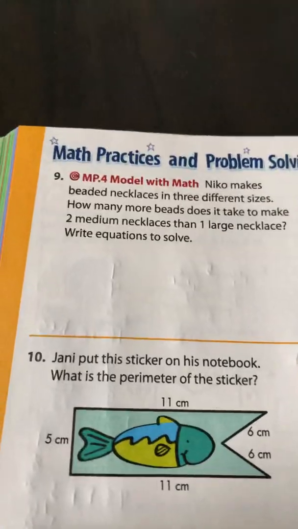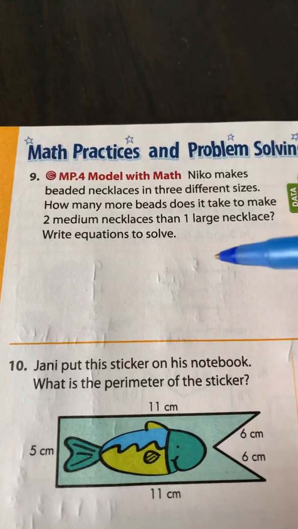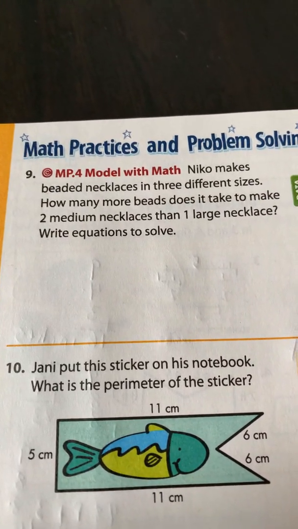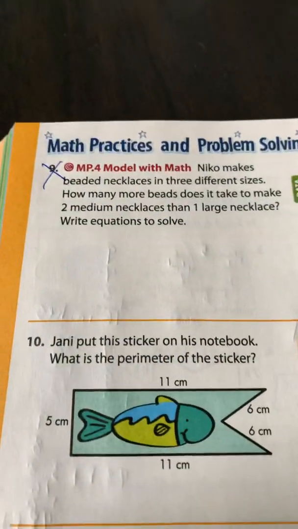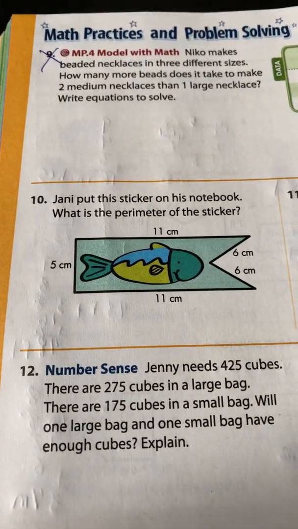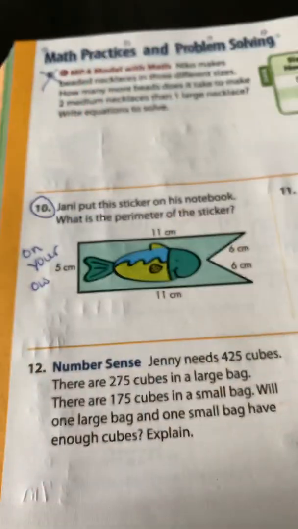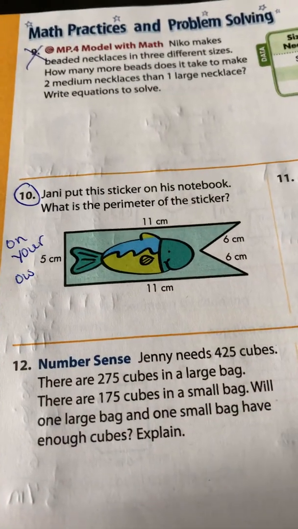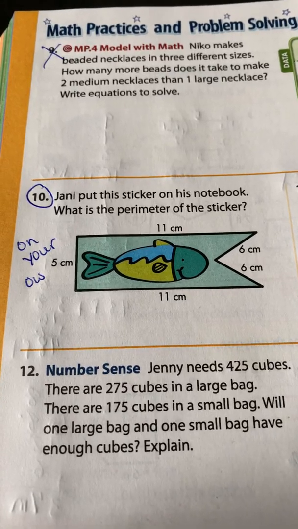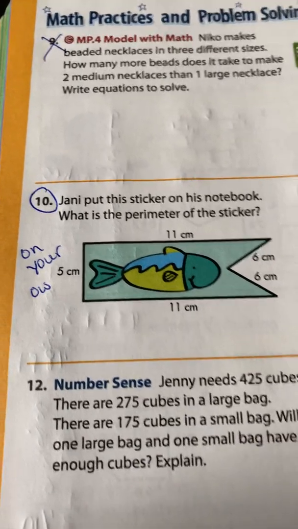Let's go ahead to the back. We're not going to do 9, so cross 9 out. Nico makes beaded necklaces for 3 different sizes. All right, if you want to do that on your own, you can, but we're not going to do that. Number 10, I want you to do on your own. Put that in Google Classroom too. Okay. Danny put this sticker on his notebook. What is the perimeter of the sticker? Do that one on your own.